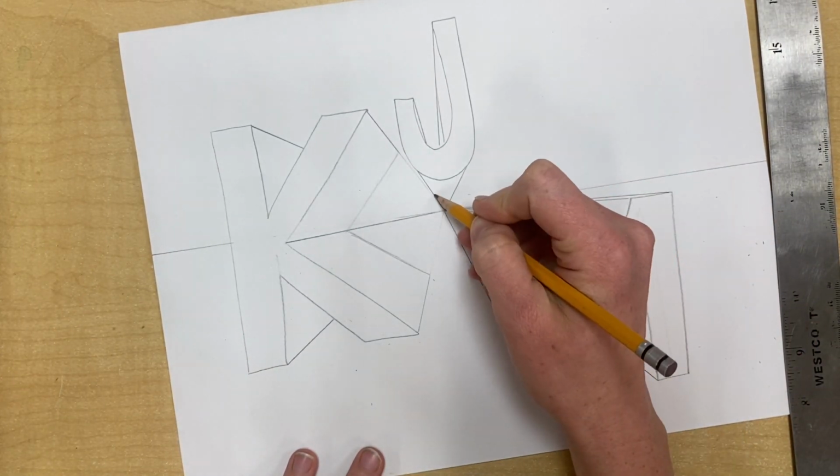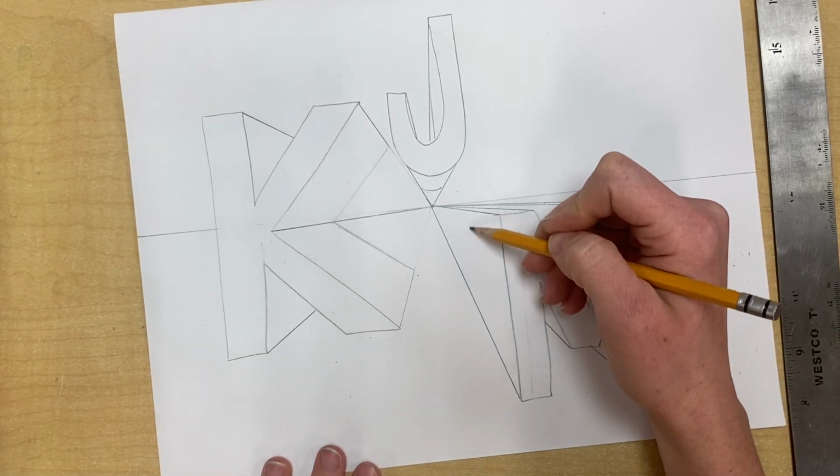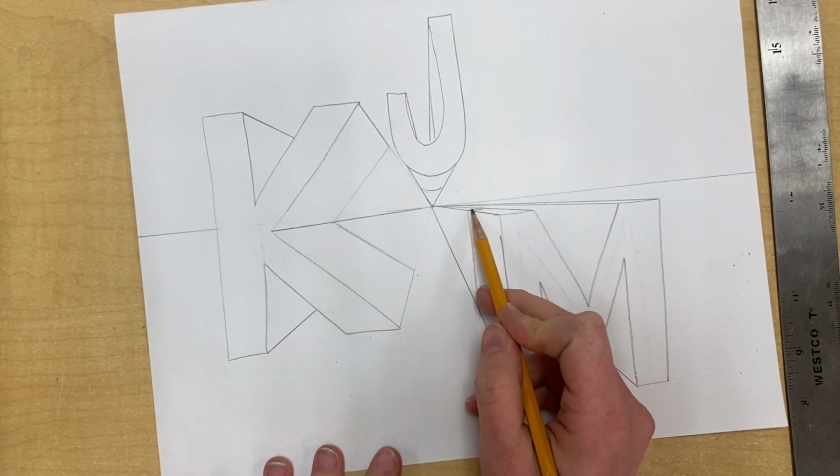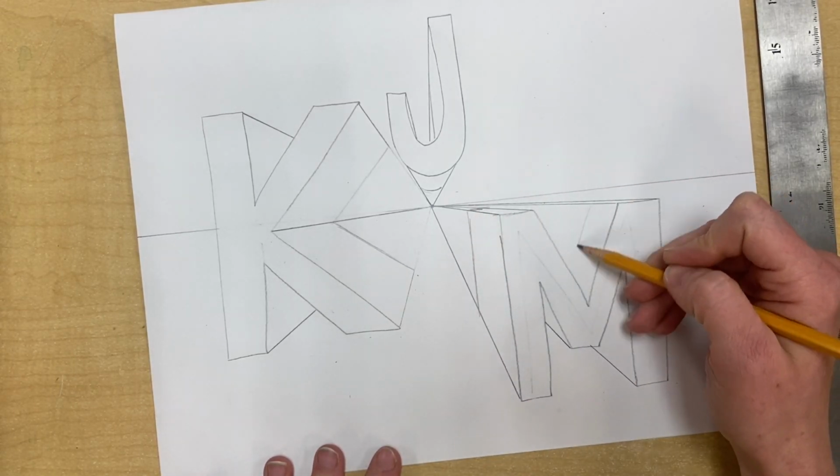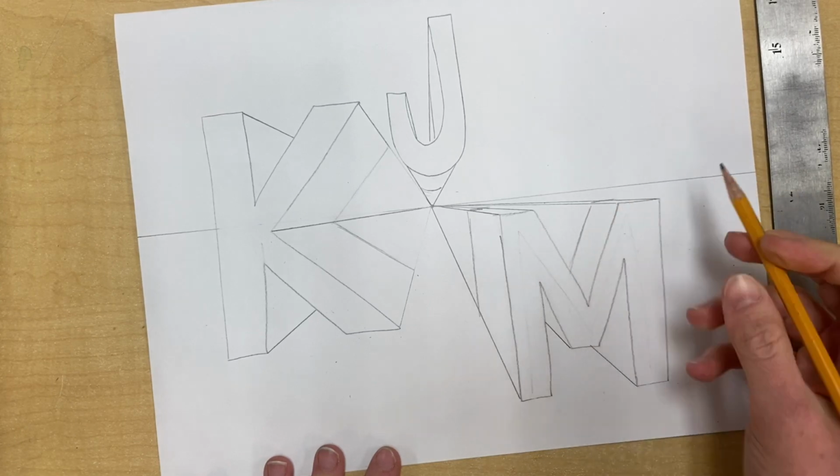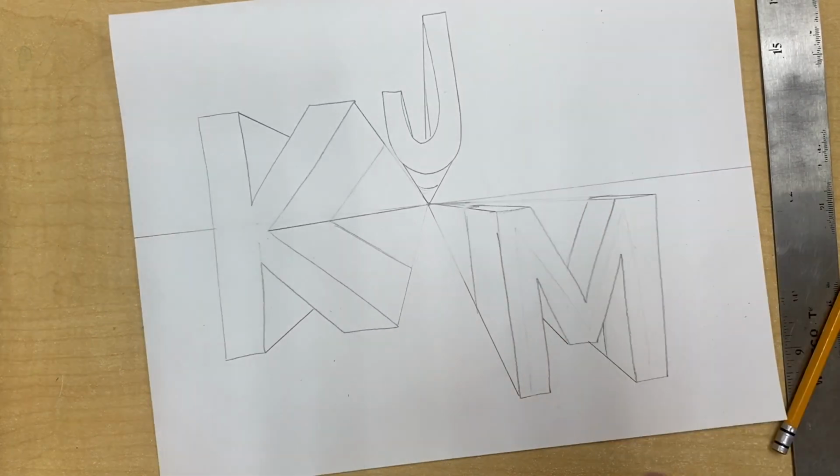If you choose the option to do letters or words for your project, it's okay to put them all in a row. You don't have to put them in 3 different locations like I did to demonstrate, but you could if you like that style.